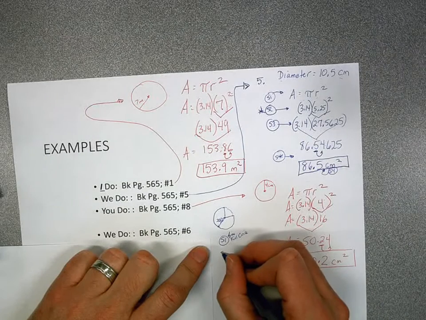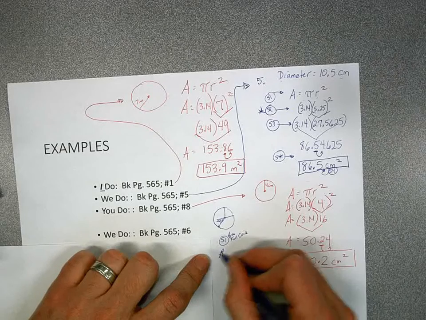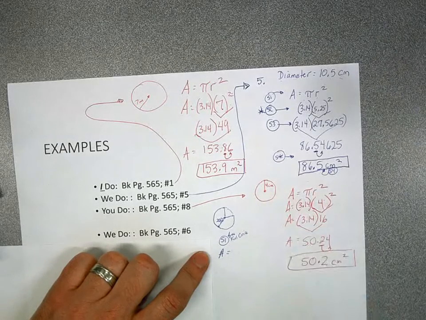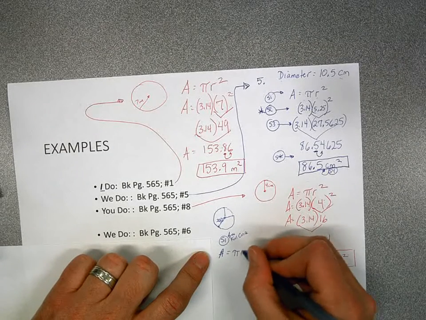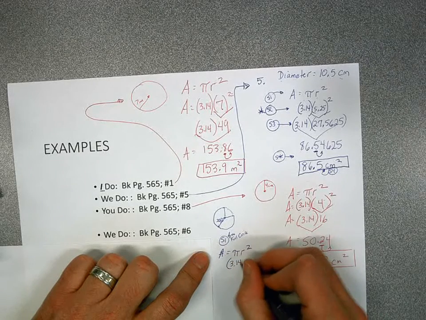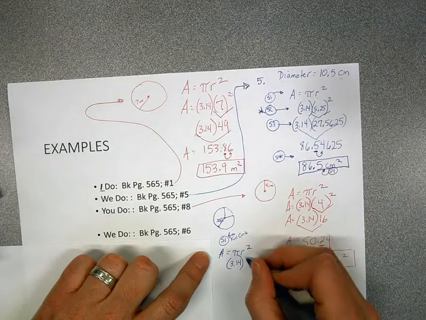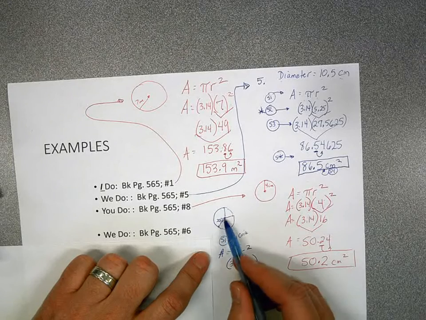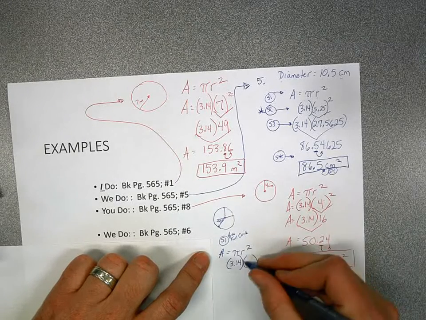Okay? So I have my diagram, and I'm going to go through the steps we just went through. A equals pi r squared. Plug in our numbers, 3.14 for pi. The radius is right there. It's 20 feet. That's the radius of that circle.